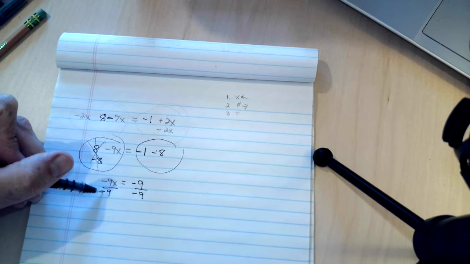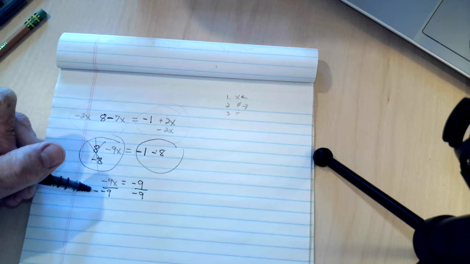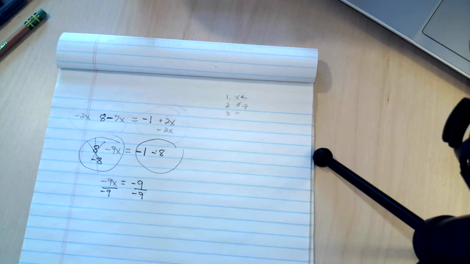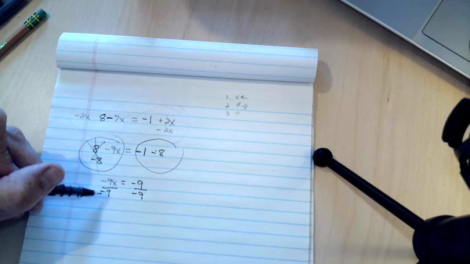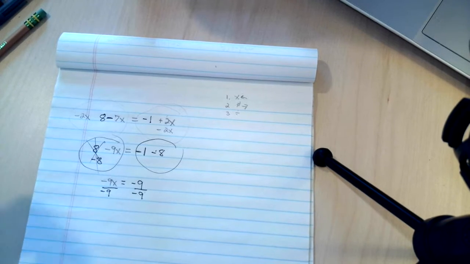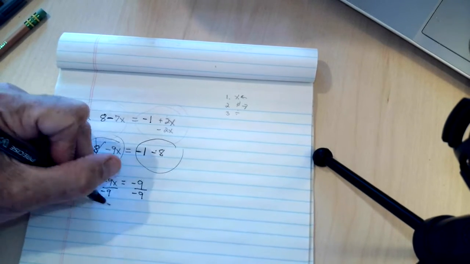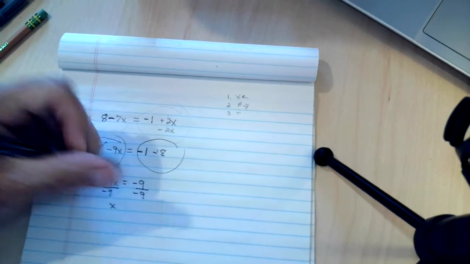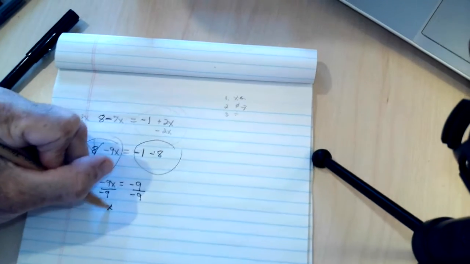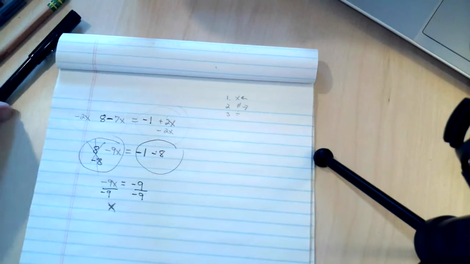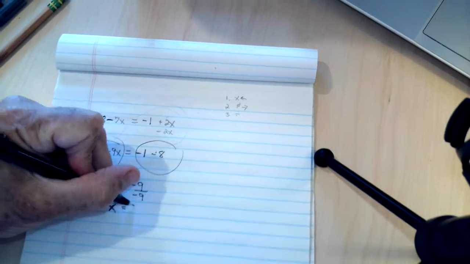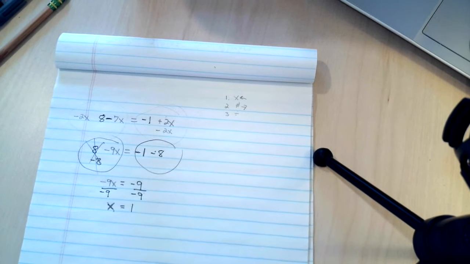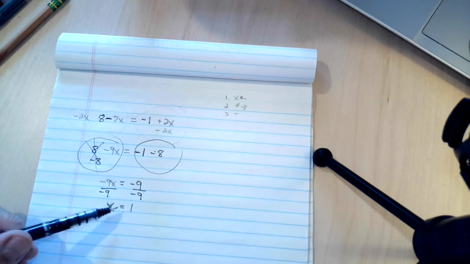So -9 over -9 is 1. That's the point. Every time you do this, you're always going to end up with whatever's on top divided by what's on the bottom, which gives you 1. -9 over -9 is 1. And that's x. Oops, sorry, should be pencil. Pencil x, and that's going to equal, what's -9 over -9? That's 1. Answer, 1.